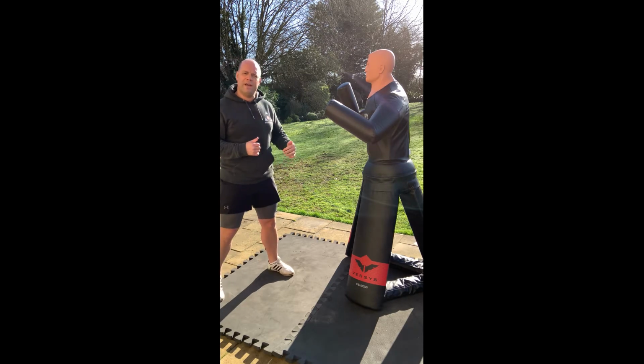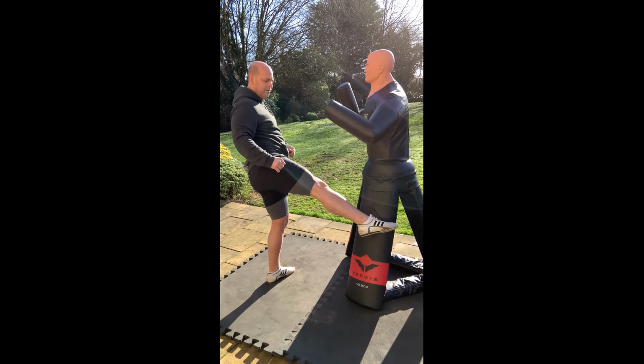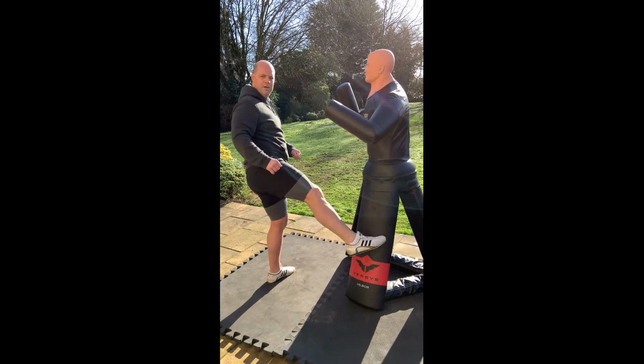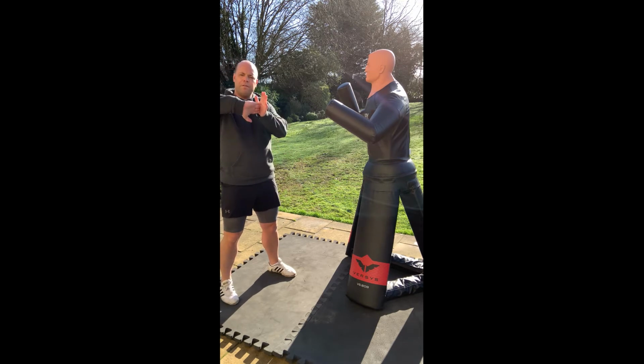But you've got the disadvantage of the fact that you are losing a bit of distance. Not much, but a little bit of distance. The other thing about it is if you're putting a lot of force through there, you're loading a lot of force onto the ankle and could damage the ankle.